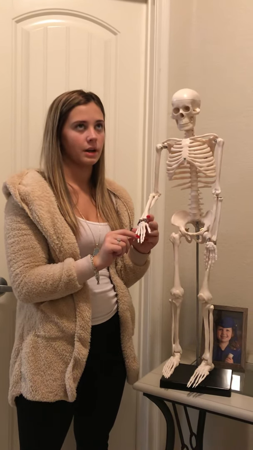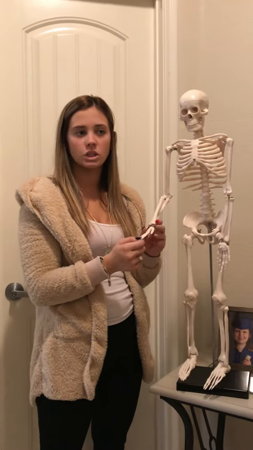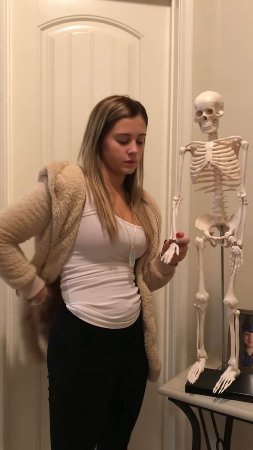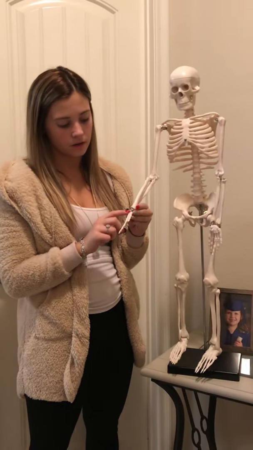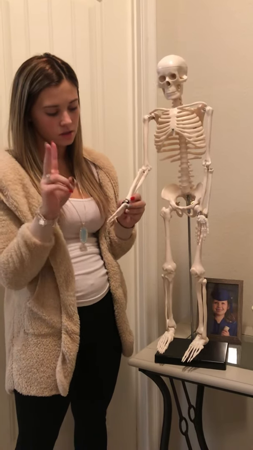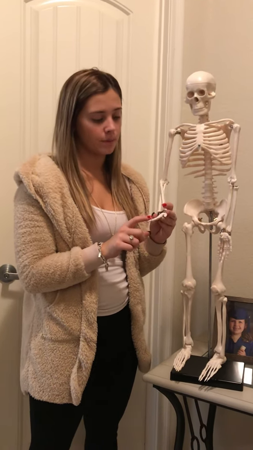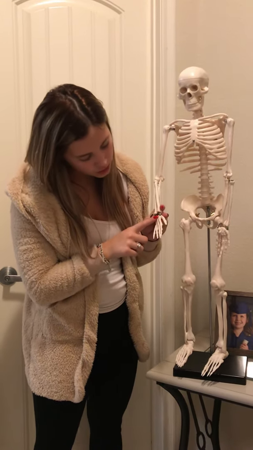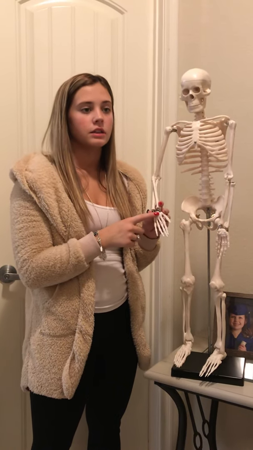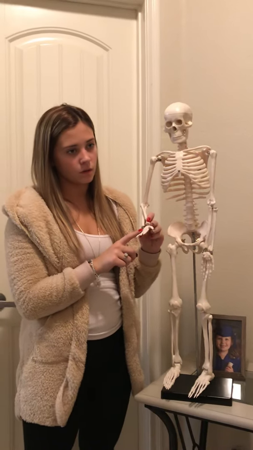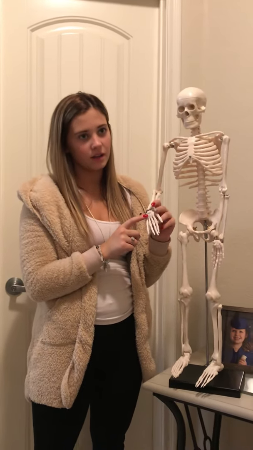The trapezium, which is the bone right here. It's kind of like the starting of your thumb. And then the trapezoid is the first bone under your pointer finger right here. The triquetrum is next to the pisiform over by the pinky.